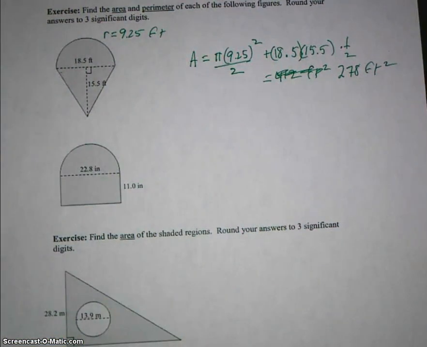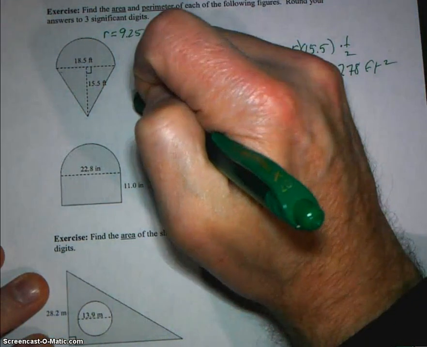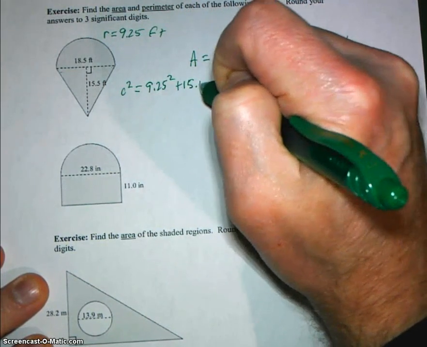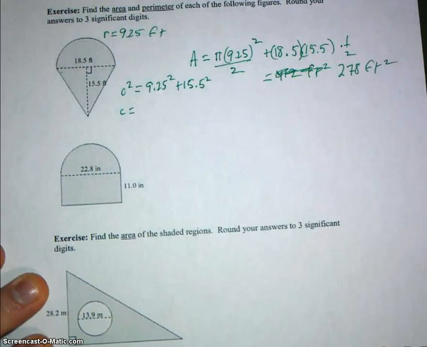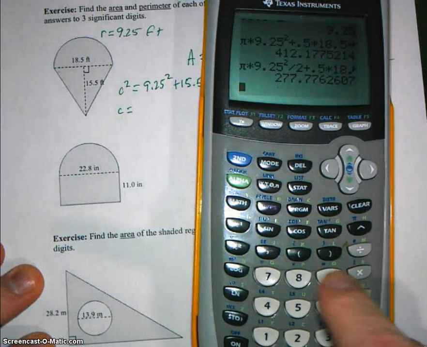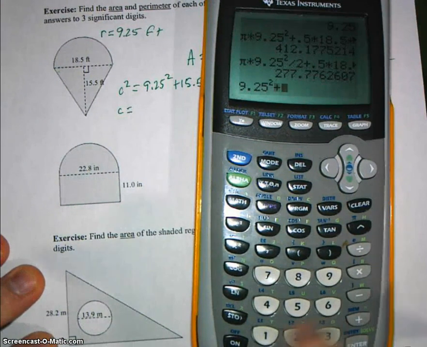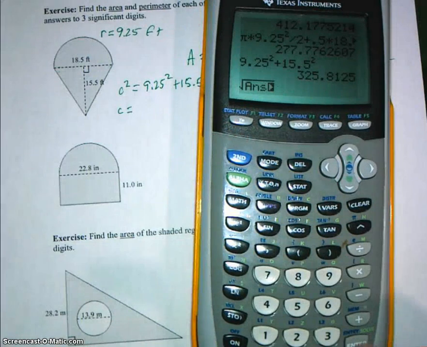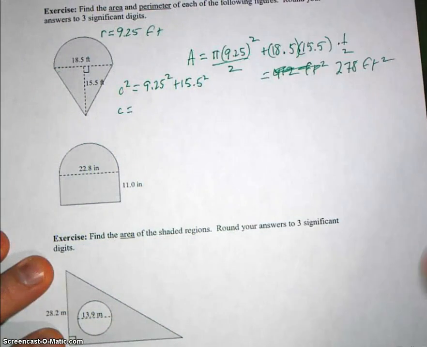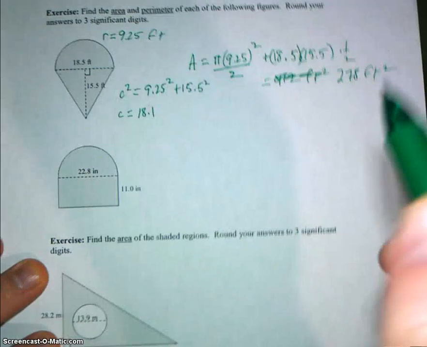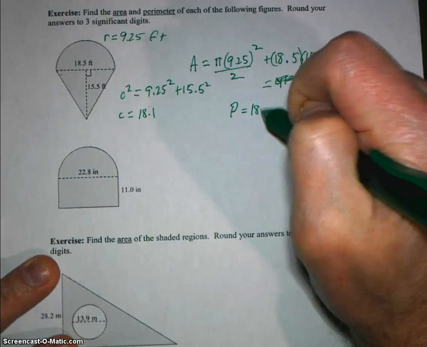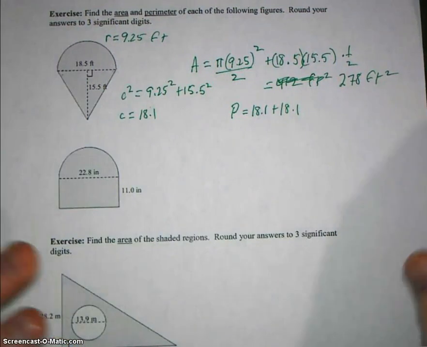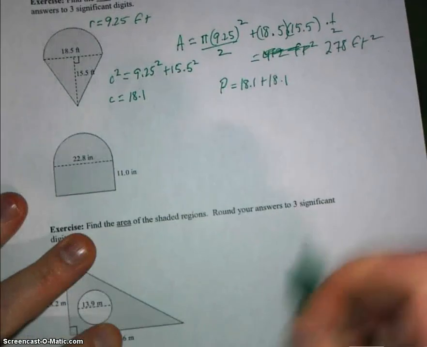All right, so for this one, we have to do c squared is 9.25 squared plus 15.5 squared. So c is, grabbing my calculator, 9.25 squared plus 15.5 squared, and then take the square root of that. That's going to be 18.1. So my perimeter is going to be 18.1 plus 18.1, same on both sides, plus I've got to do half the circumference of a circle.